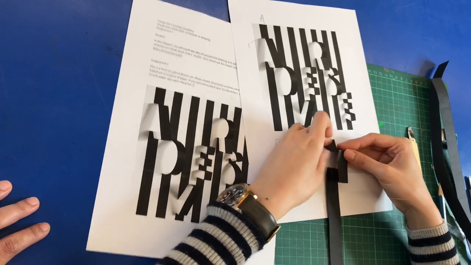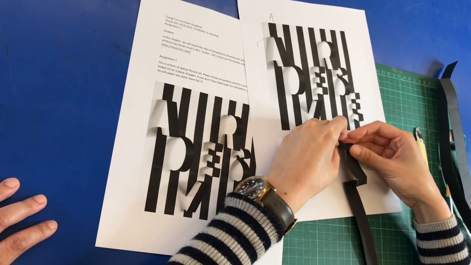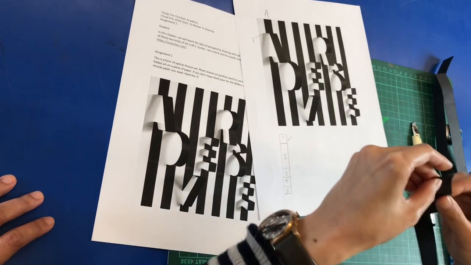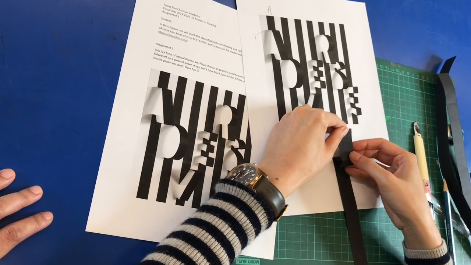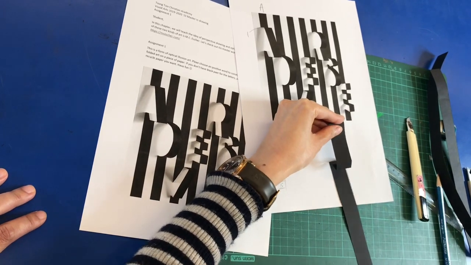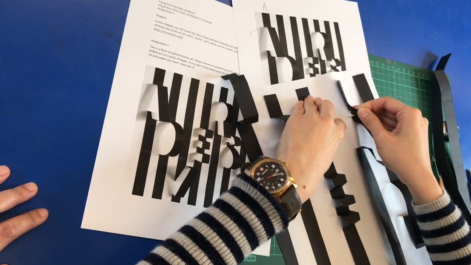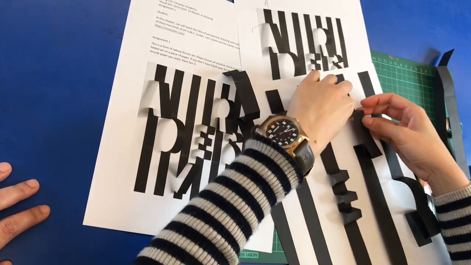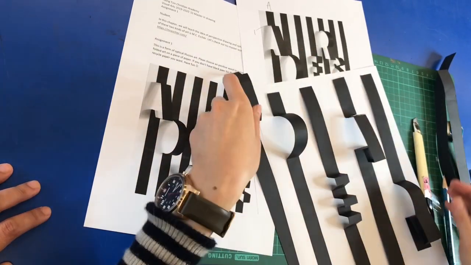So after folding the shape, what you have to do is use a blue tack to stick it up. For my example here, below the paper, I actually use a blue tack, or if you don't have a blue tack at home, you can also use tape to stick the paper together.